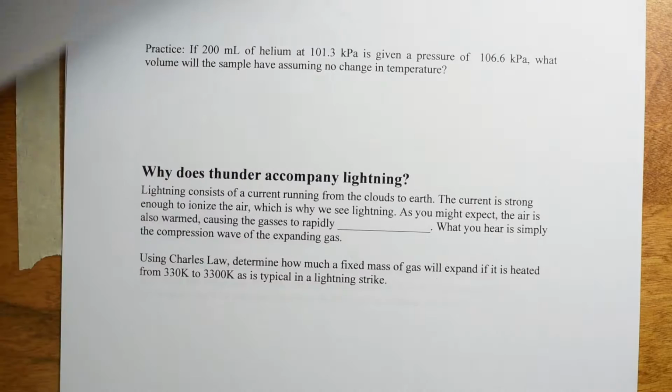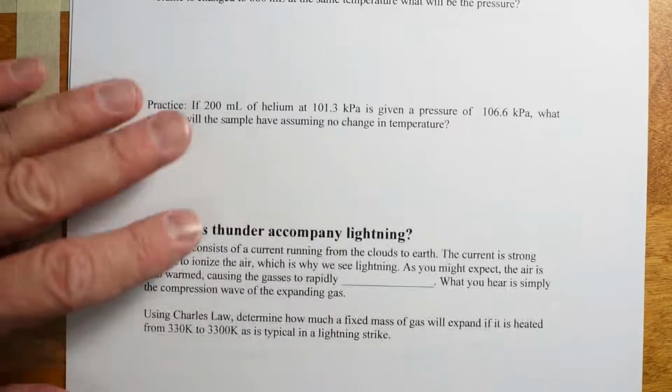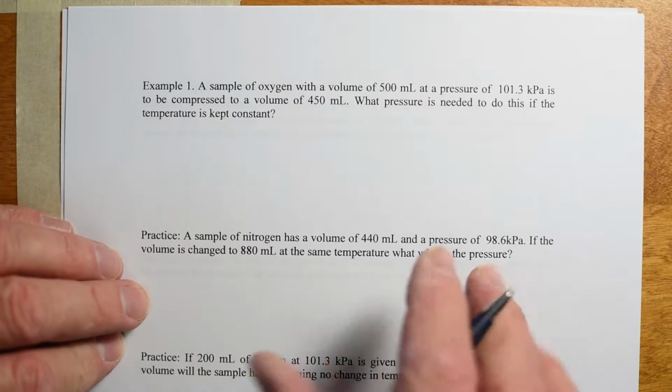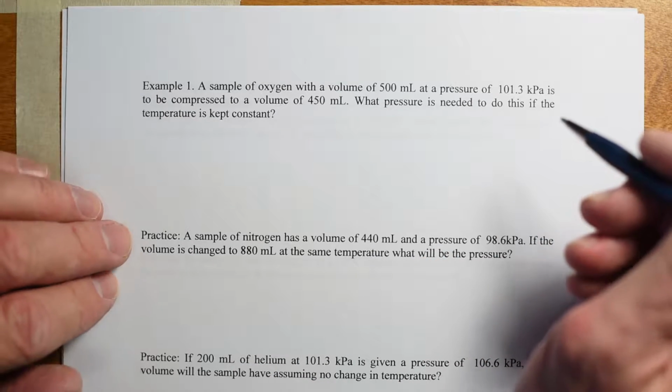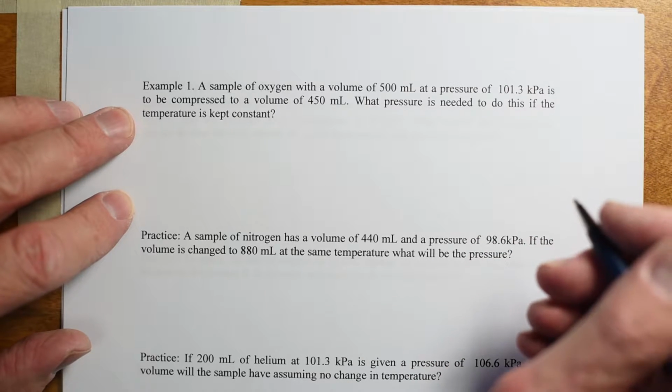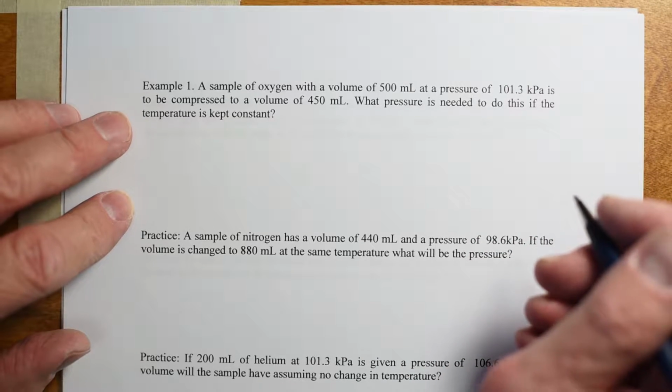Okay, so let's go on to the next page, page 193 in your notes. If I'm using this in future years, the page might change just a little bit. But here's a first example, and you can read it there. A sample of oxygen with a volume of 500 mL at a pressure of 101.3 kilopascals is to be compressed to a volume of 450 mL. What pressure is needed to do this?